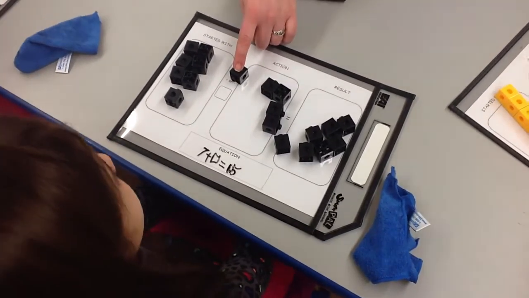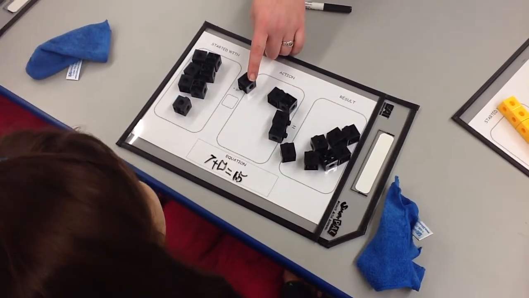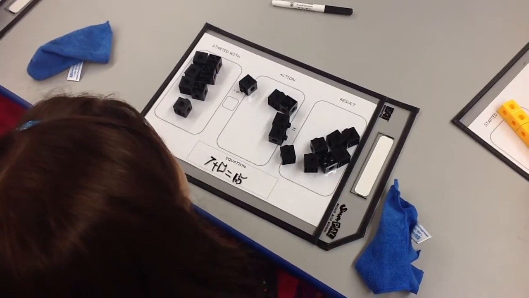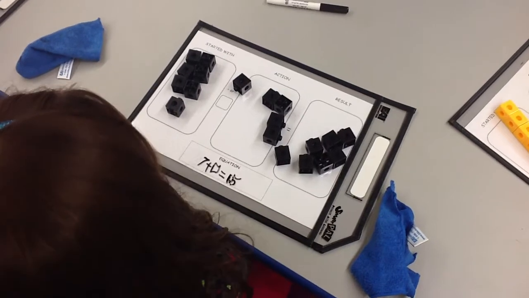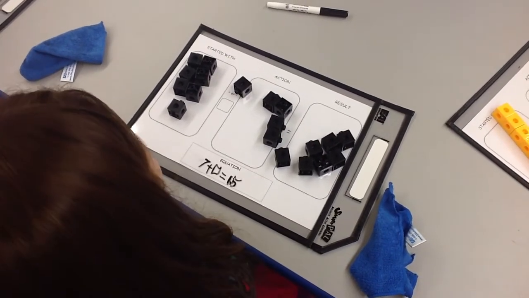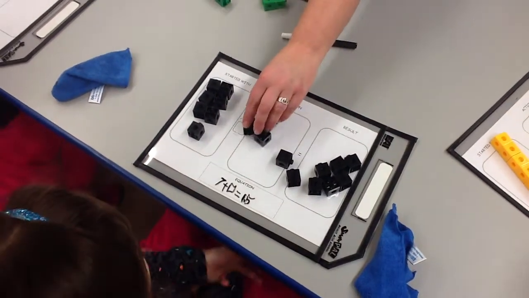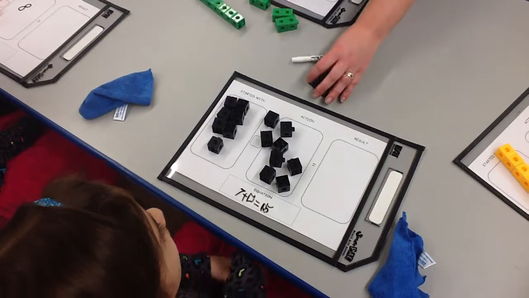I added 8 because that's what I think my best friend gave them. You added 8 because you thought. Why did you think that, Grace?